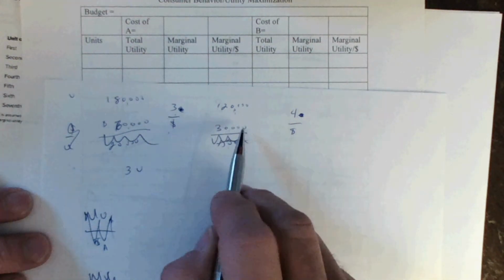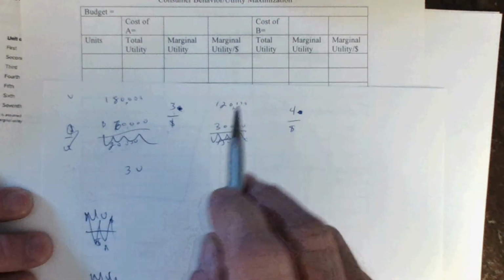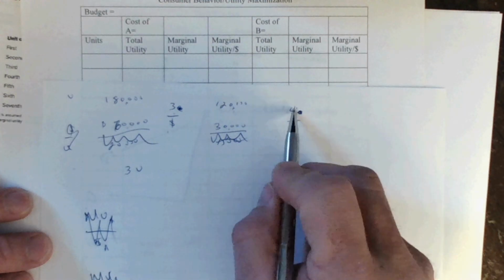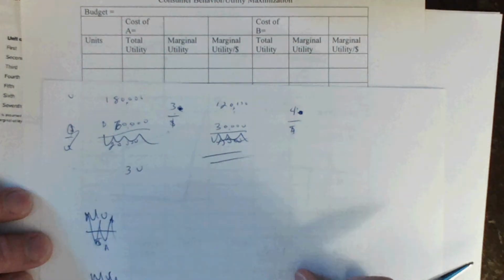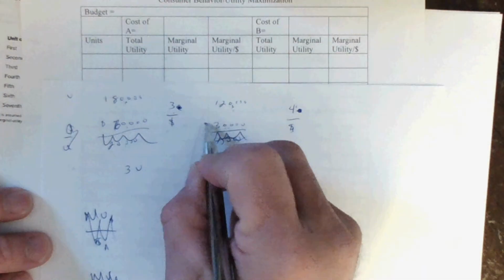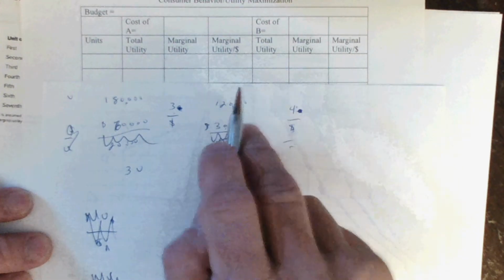But although the Saturn did not make me as happy, 120,000 utils versus 180,000 utils, the Saturn was so much less expensive that my utils per dollar were higher. I had 4 utils of happiness per dollar. So I bought the Saturn, even though in total it didn't make me as happy as possible. So you have to adjust how happy you are by the cost of that happiness. Come up with a marginal utility per dollar, and that's how you decide which goods to buy.